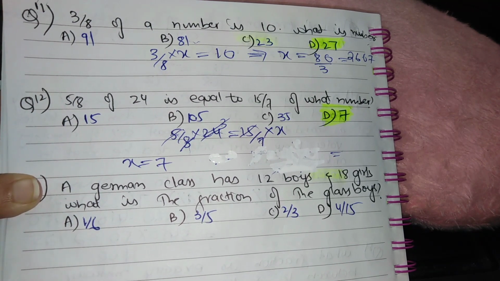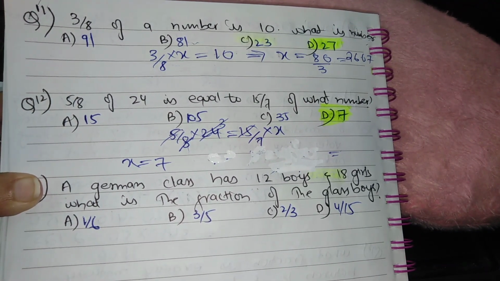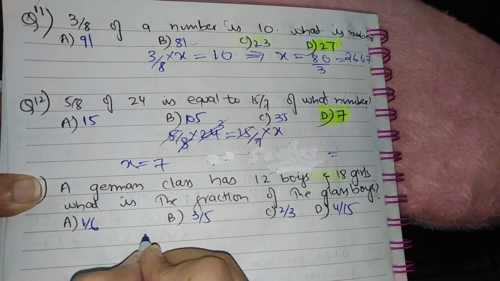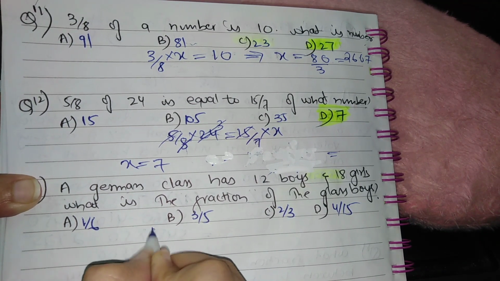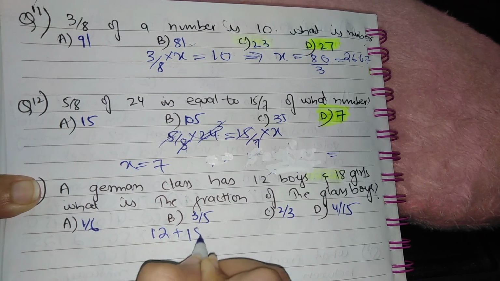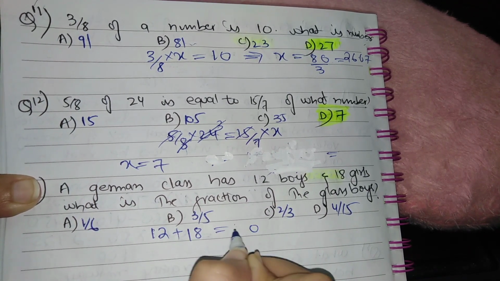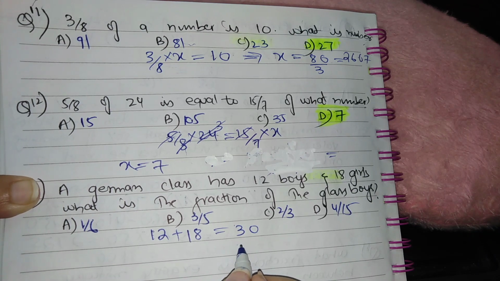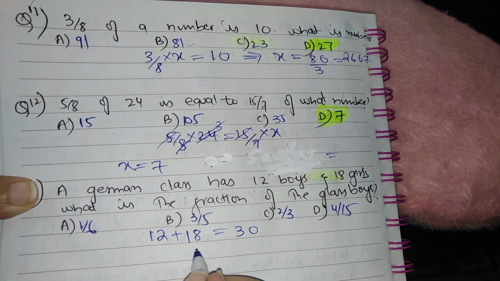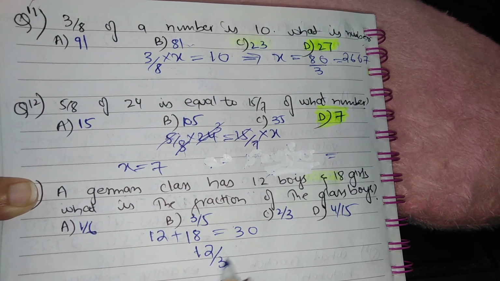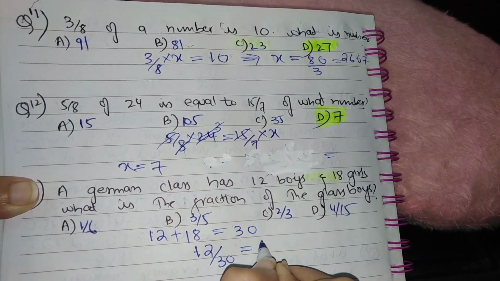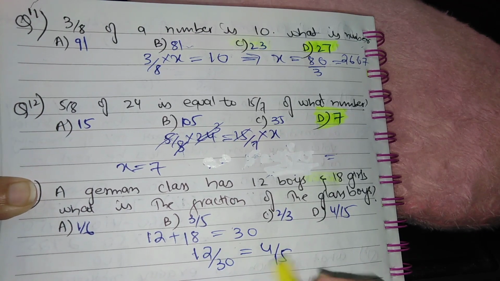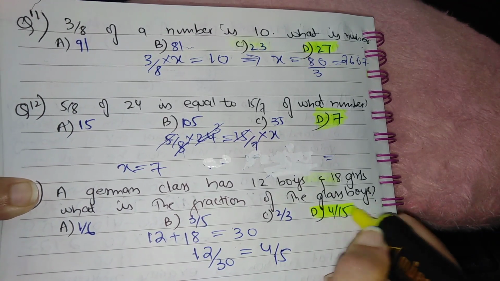Next question is, a German class has 12 boys and 18 girls. What is the fraction of the class that are boys? You have to find the fraction of boys. So first add girls and boys. The total is 30. So the total number of boys and girls, the strength of the class, is 30. The fraction of boys is 12 by 30. Out of 30, 12 are boys. So 4 by 15 is the correct answer. This is the fraction of boys.